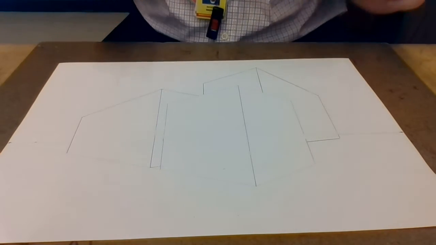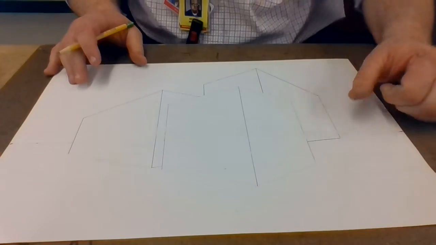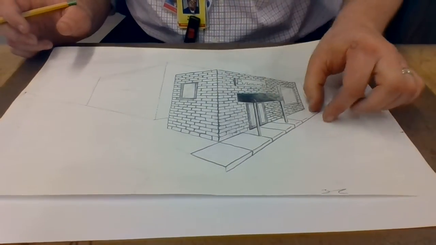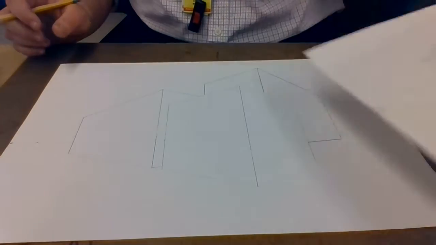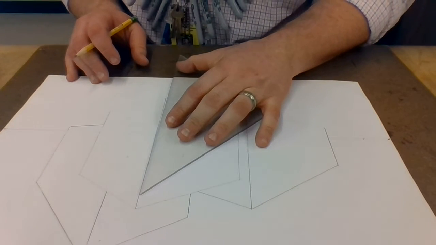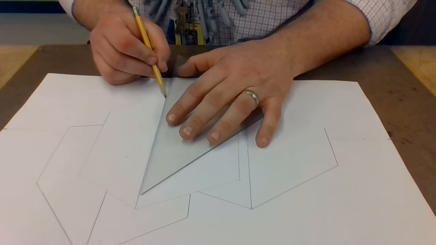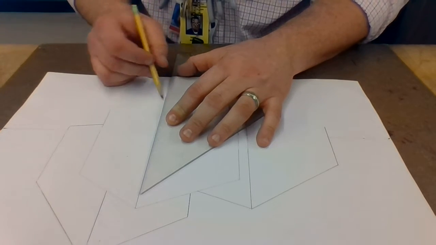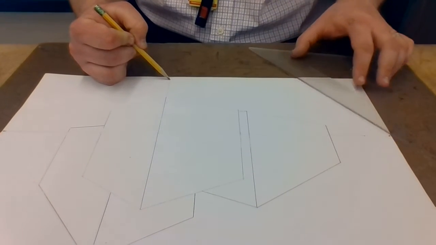So now I'm going to show you how to put a sidewalk and how to make that sidewalk look like it's going back into space. So the first thing I'm going to do is extend that line.